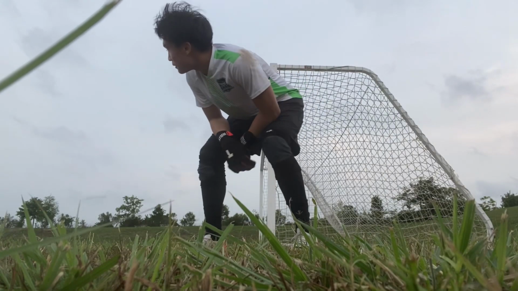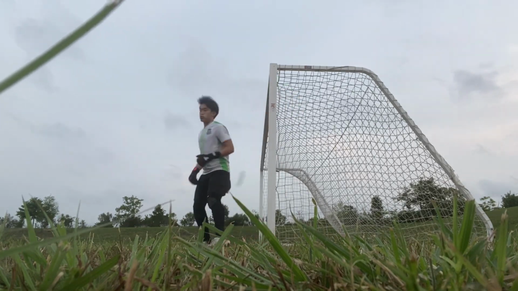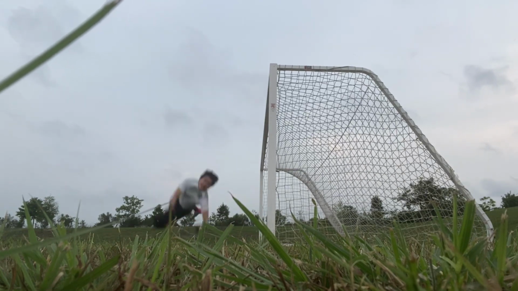Now I'm going to talk about how physics plays a role in the main job of goalkeeping, shot stopping. Ready? Yeah. There we go.